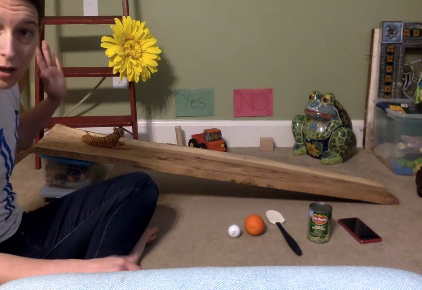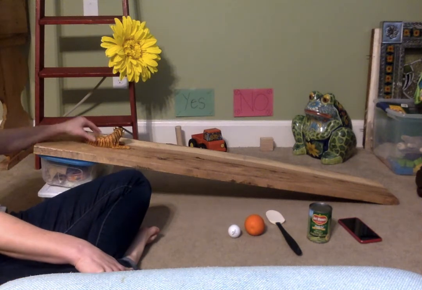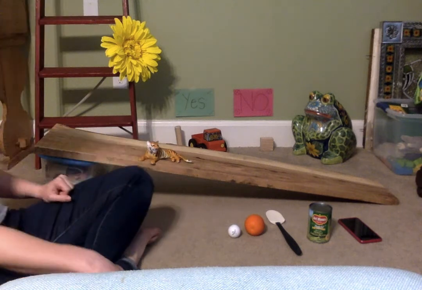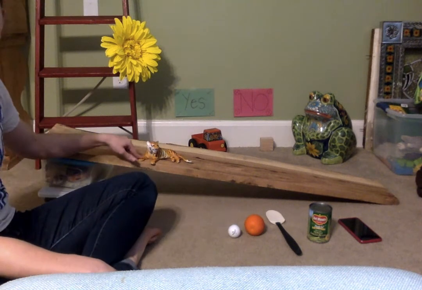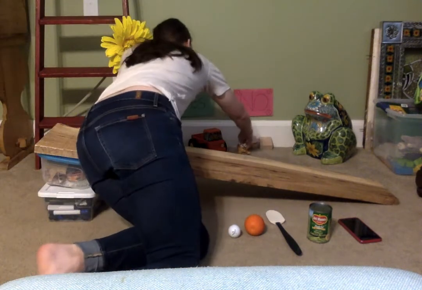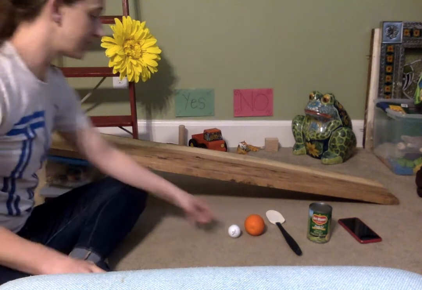Go. Ooh, Mr. Tiger. Mr. Tiger does not roll down the ramp. He gets stuck. All right, so I'm going to put him under no. He does not roll. Okay, so he and the square block are over there by no. They do not roll.